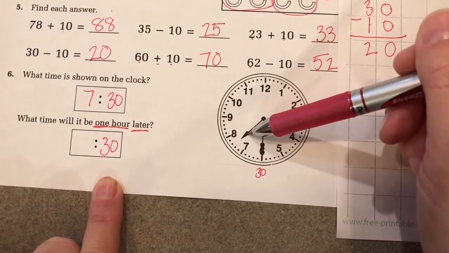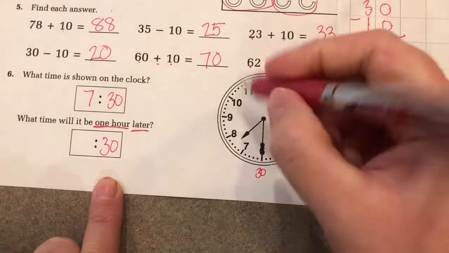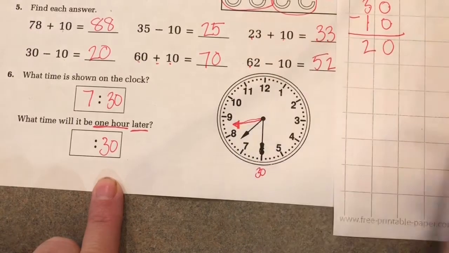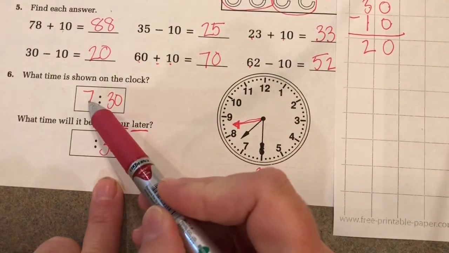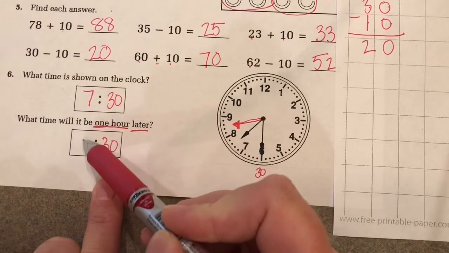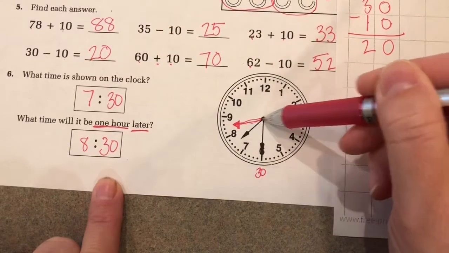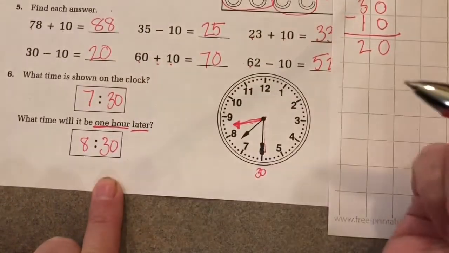So we're going to take this and move it 1 hour forward. And now it's going to be pointed here. And we can take this and add 1 onto this hour and make it an 8. So either way, we get 8:30.